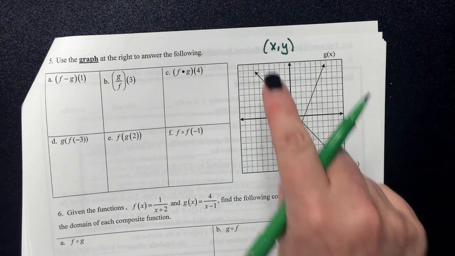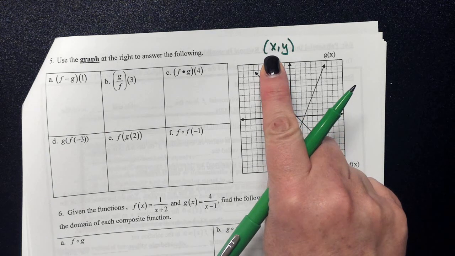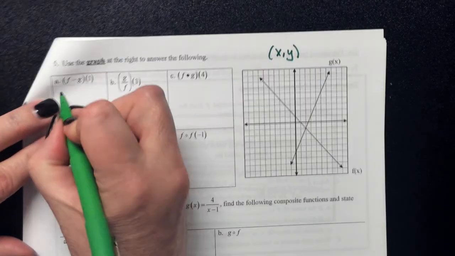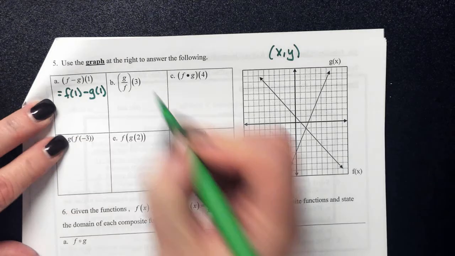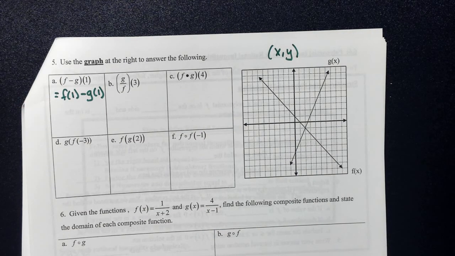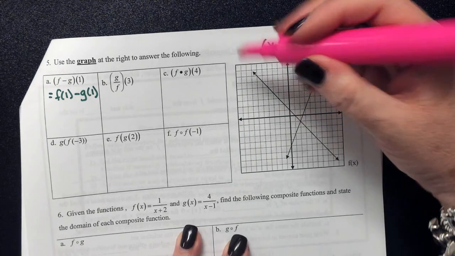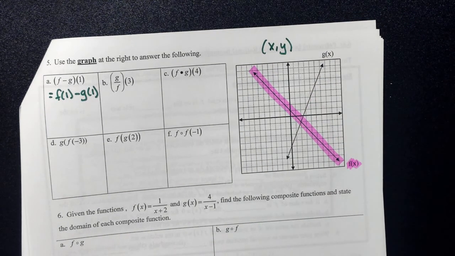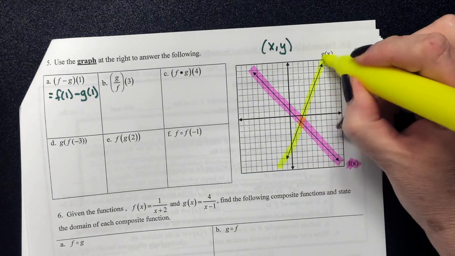So when you're trying to do function operations from a graph, you're looking at points on the graph. So they're giving you the x coordinate. What you need to then do is find the point on the graph and figure out what the y coordinate's going to be. So f minus g of 1, what this means is I need to find f of 1 minus g of 1. That's what that notation means. So they're giving me 2 functions, 2 lines. Again, I'm going to highlight. So f of x I'm going to highlight in my pink. G of x I'm going to highlight in yellow.